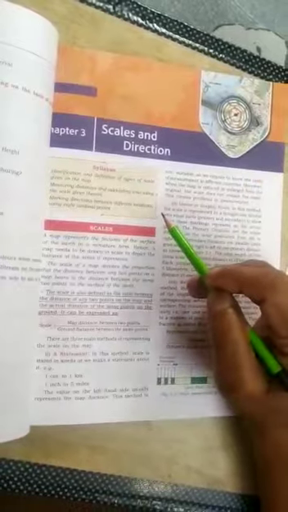Scales. What is scale? The definition is given over here. You see, the scale is defined as the ratio between the distance of any 2 points on the map and the actual distance of the same points on the ground. It is expressed as scale equals map distance between 2 points over ground distance between the same points.